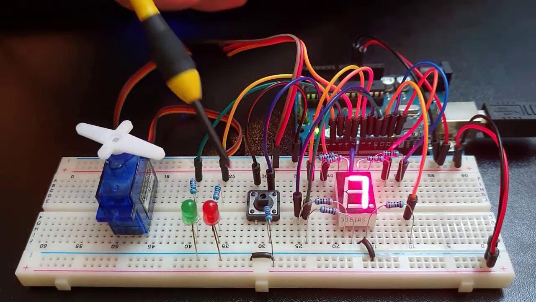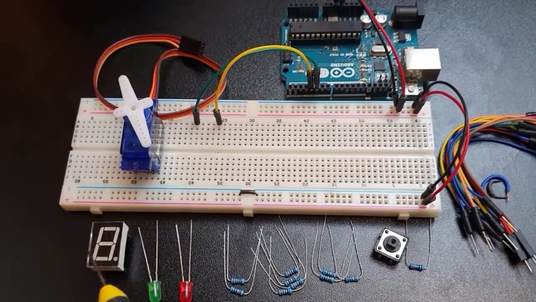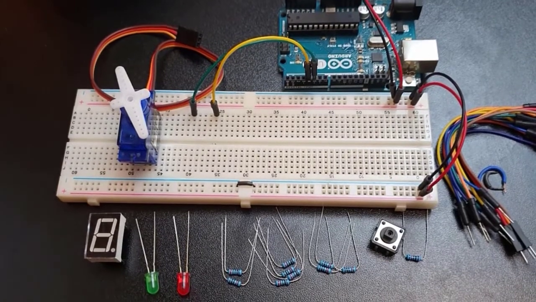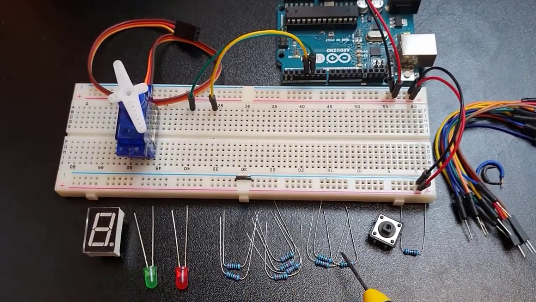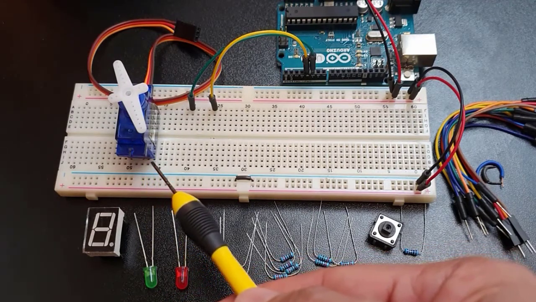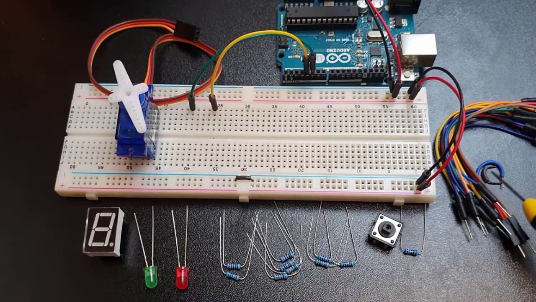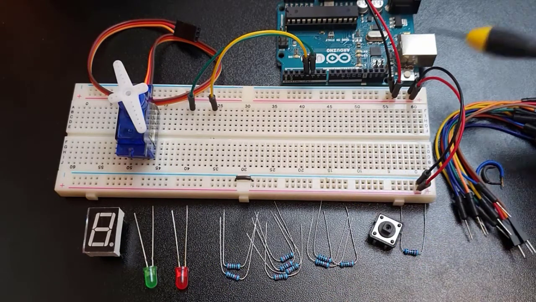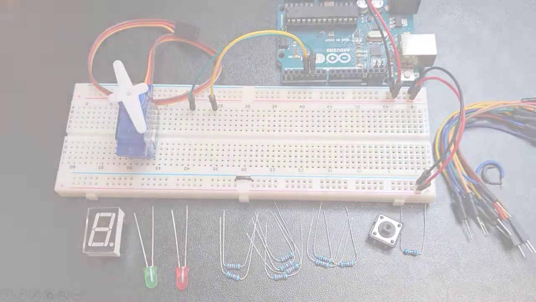So, let's begin. In this activity, we will be needing the following materials: a 7-segment display, 2 LEDs, 9 220 ohm resistors, a tactile switch, a 10 kilo ohm resistor, a servo motor. I'll be using an SG90 microservo, a couple of connecting wires, breadboard, and your Arduino Uno. Let's start with the 7-segment display.